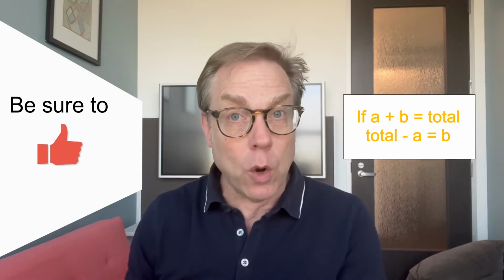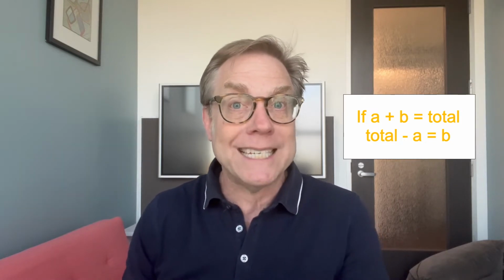Today we're going to do a 700 level work rate question, and in this question is a super important concept that comes up all the time on the GMAT, and it's this. If A plus B equals total, then total minus A must equal B. Look out for that concept in this particular question. That's how we're going to solve for Bruno's rate. Make sure you understand it. It comes up all the time. Honestly, you're going to see it all over the GMAT.